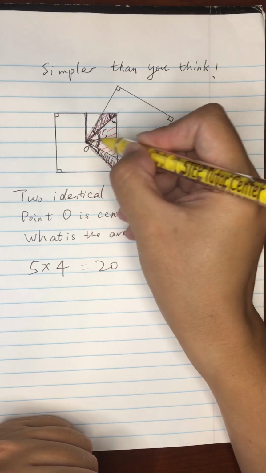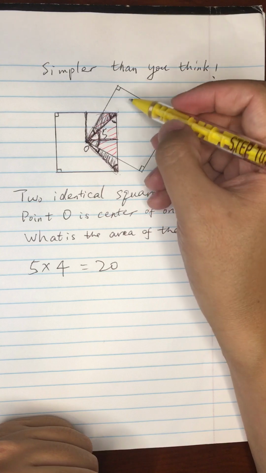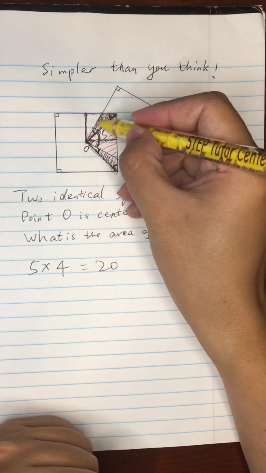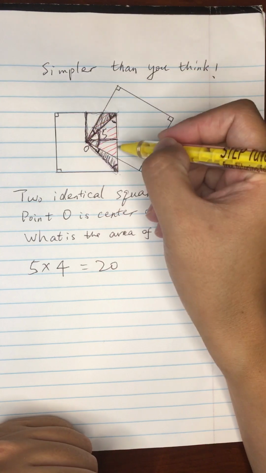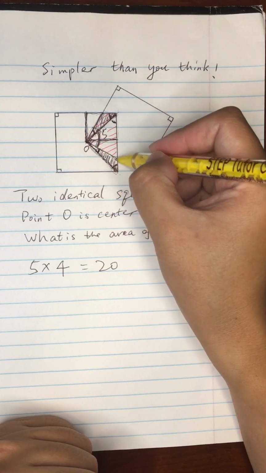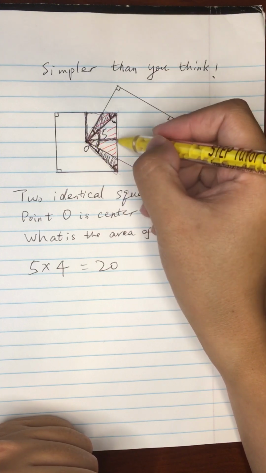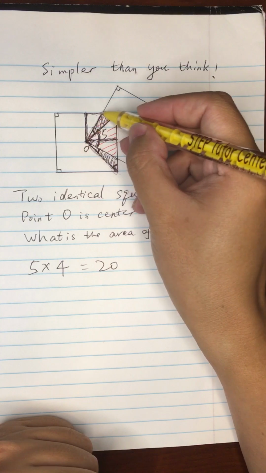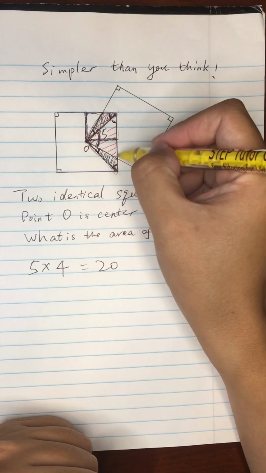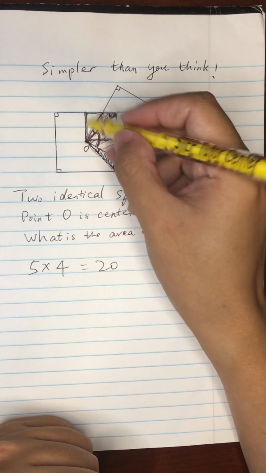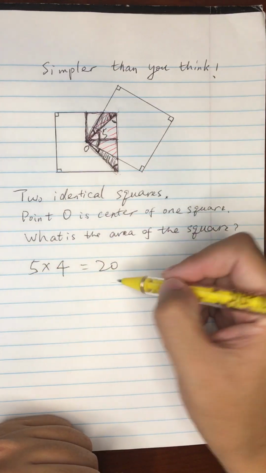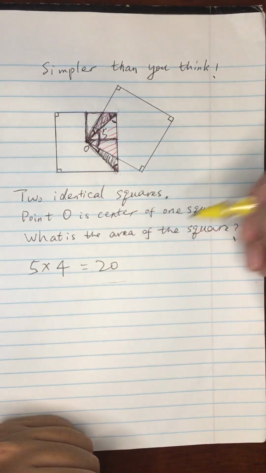In that case, we have to prove that this triangle is the same as this triangle. You can think about the why. It's provable, and it's not so hard. These two triangles are going to be identical, and you still arrive at the same conclusion. So it's going to be 20.